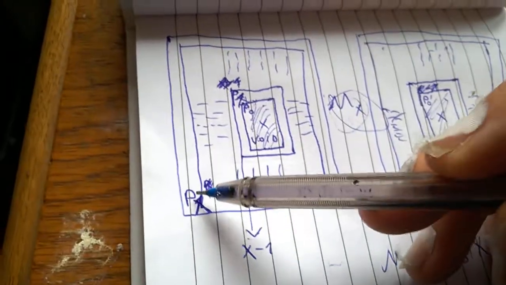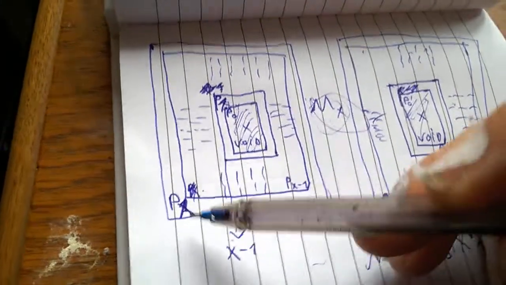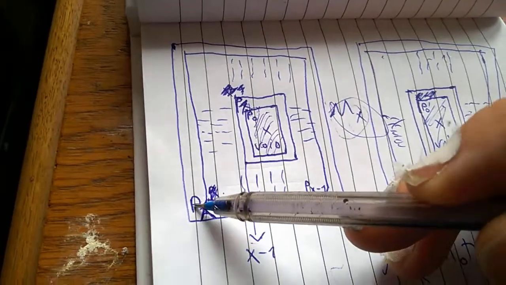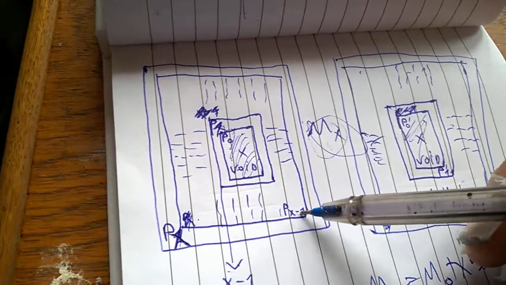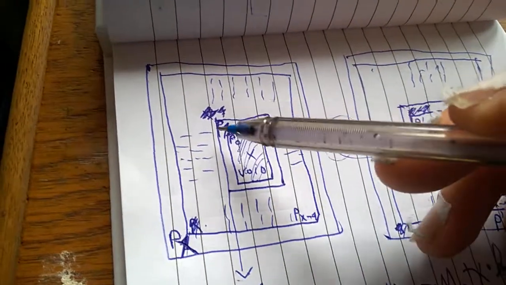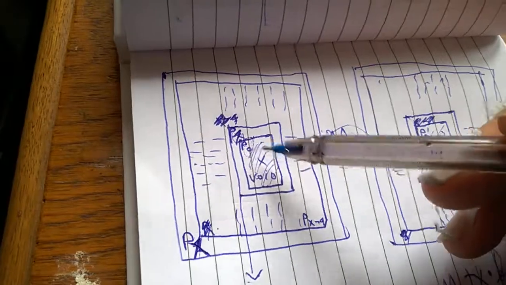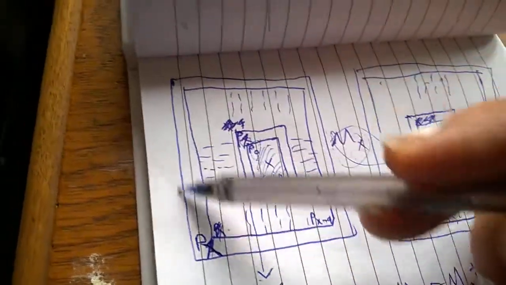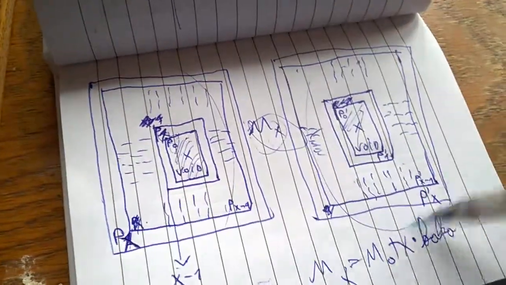Moment X. This will be P1. This will be Px. This will be Px minus 1. And this will be P1 and P0. And inside each of the mirrors will be X mirrors. So at moment X, inside each of these will be X mirrors.